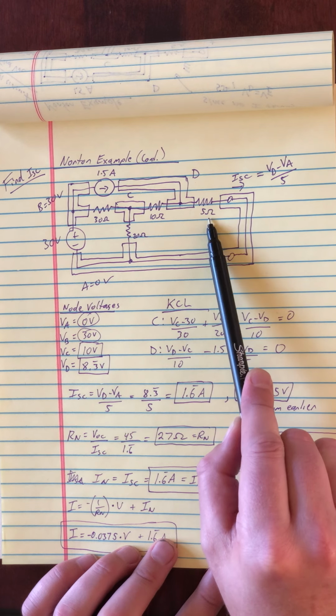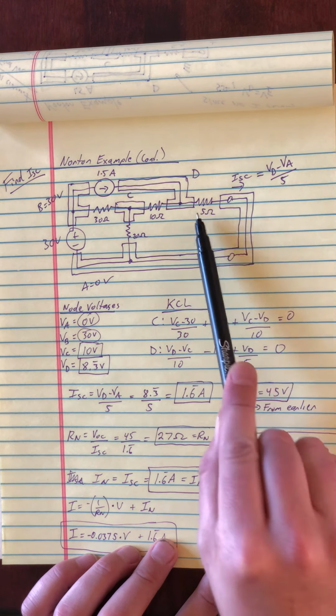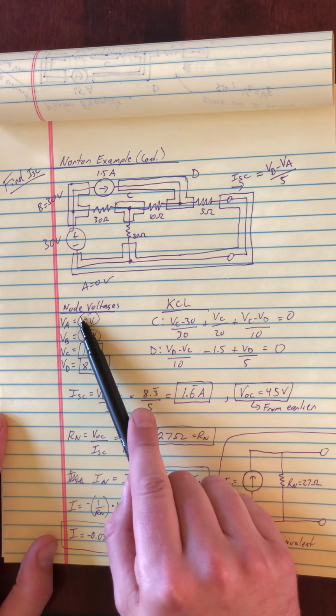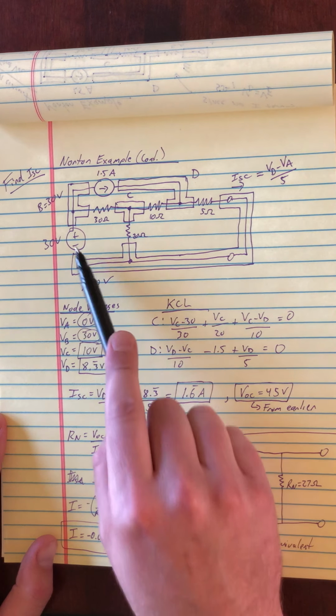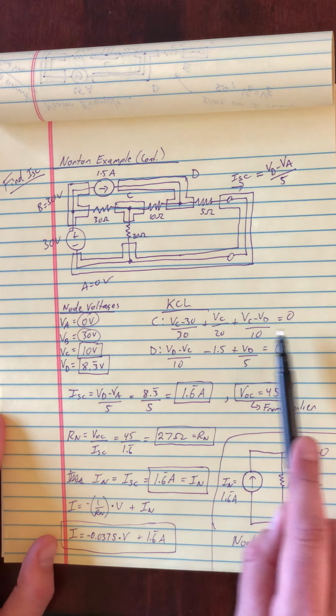So I can use this 5 ohm resistor to calculate that short circuit current as (VD minus VA) over 5, and that's what I'm going to do. So write down our easy node voltages, 0 volts and 30 volts, just like before, and then I don't know C and I don't know D, so I have to write KCLs for that.